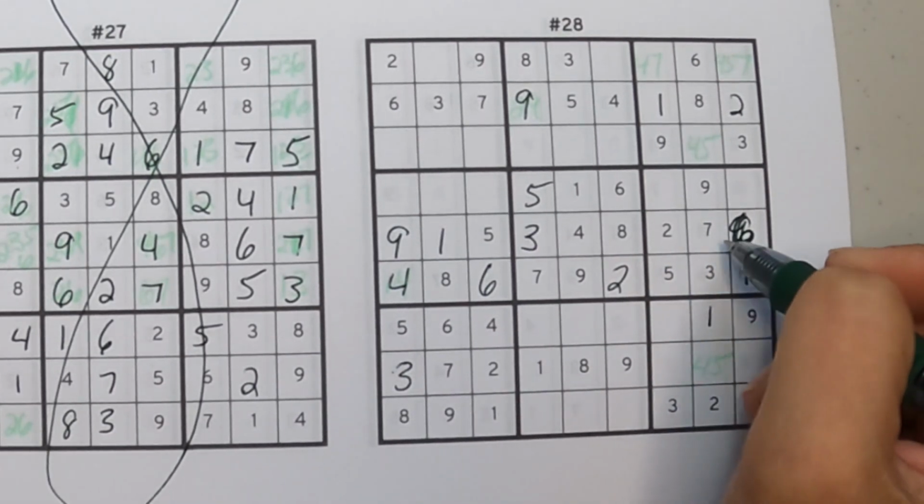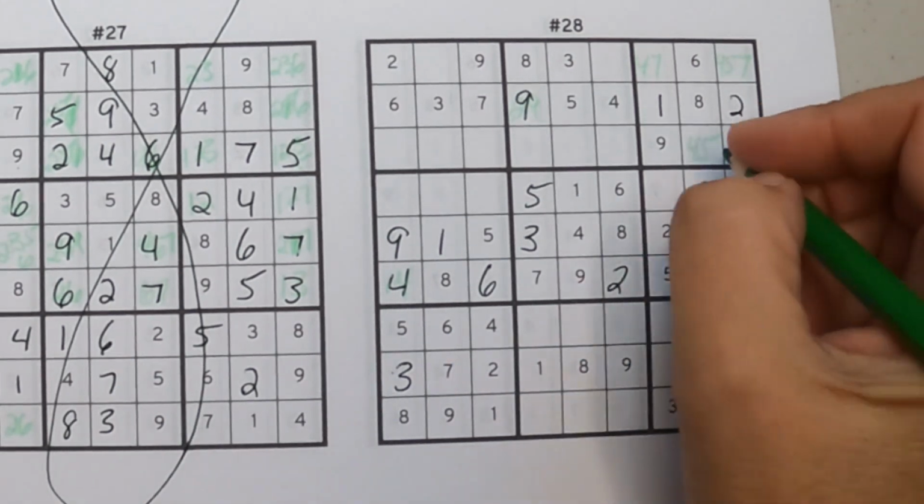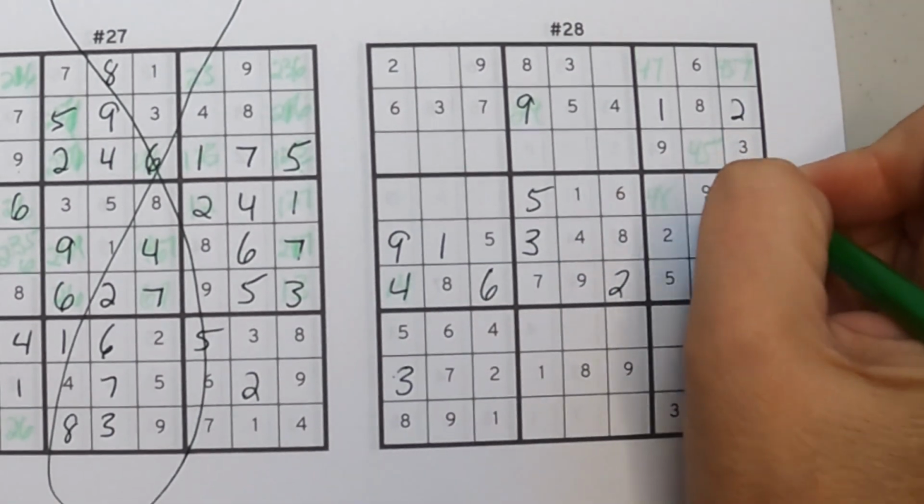For this box now, we're missing 4 and 8. I don't see any help. So 4, 8.